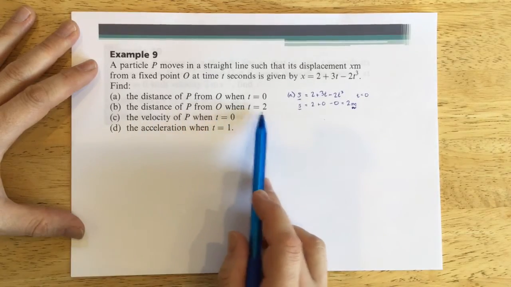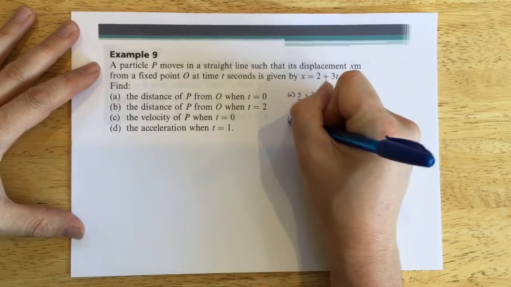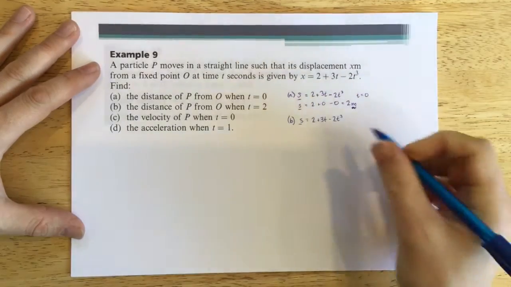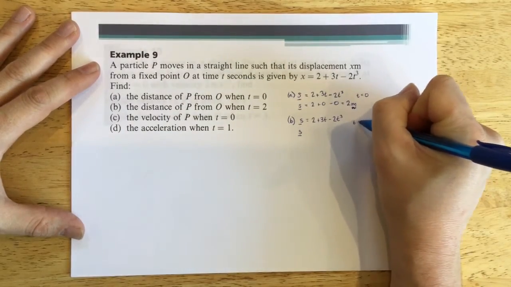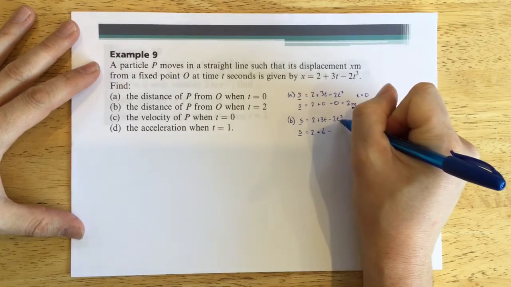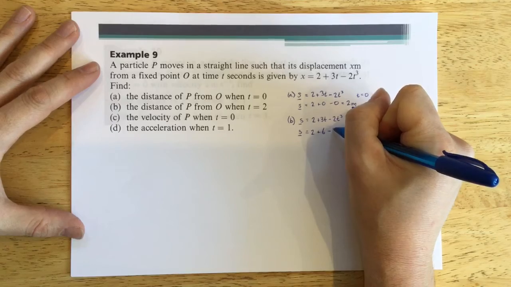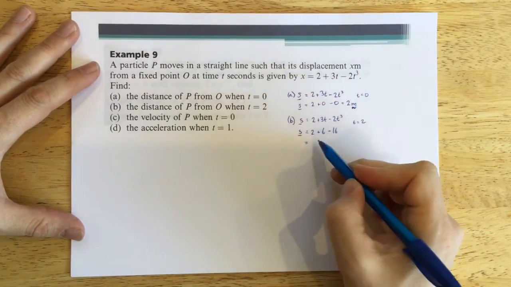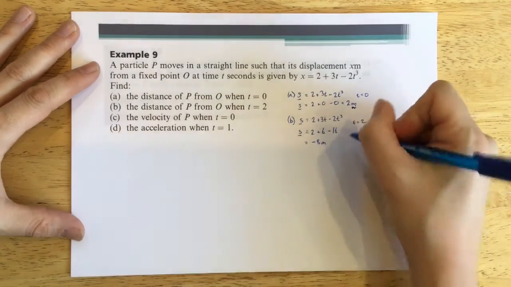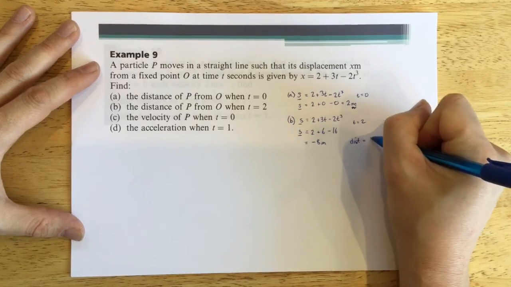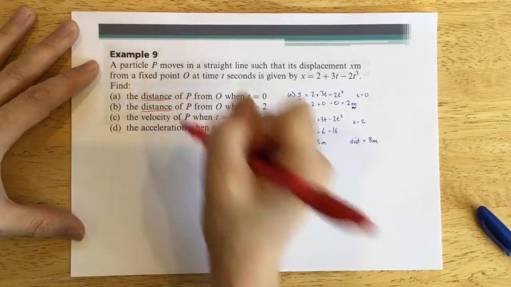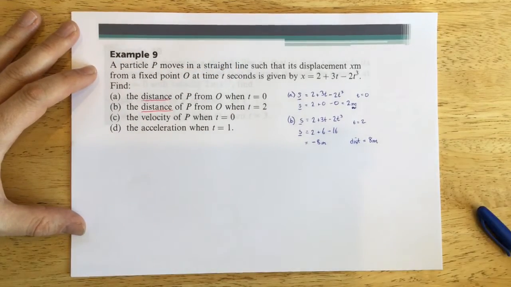The distance of P from O when t is 2. So same sort of thing. We have s is equal to 2 plus 3t minus 2t cubed. So when t equals 2, we get 2 plus 2 times 3 is 6, minus 2 times 2 cubed is 8, minus 16 then, and that is minus 8 meters. But that's the displacement, so make sure that we give the distance as 8 meters. Because the question doesn't ask for the displacement, it asks for the distance. So make sure you give your answer as a positive number.